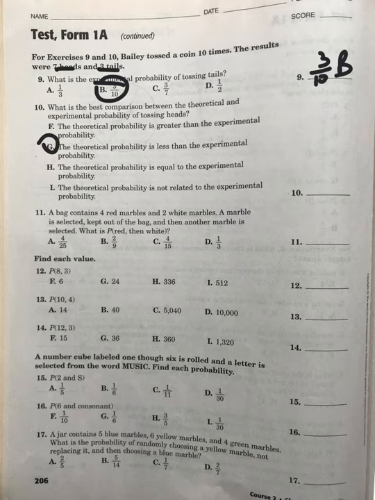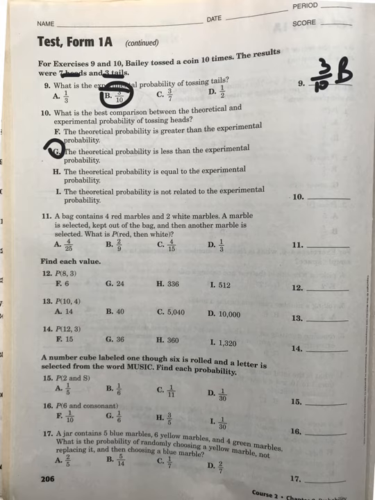Number 11, a bag contains 4 red marbles and 2 white marbles, and since there's 6 opportunities, what's the chance that it would be red and then white? This is one of those dependent ones. It's a 4 out of 6 chance to be red, and then you're going to do white, and you're not putting it back in, so you multiply that by 2 out of 5 chances. So it's 8 out of 30, and they are going to simplify that to 4 out of 15.